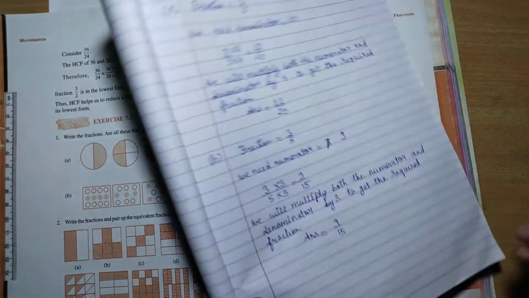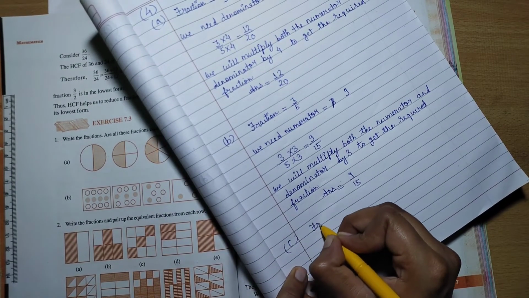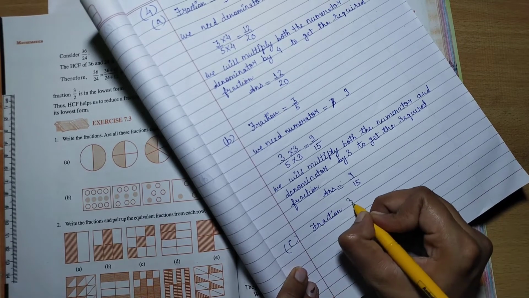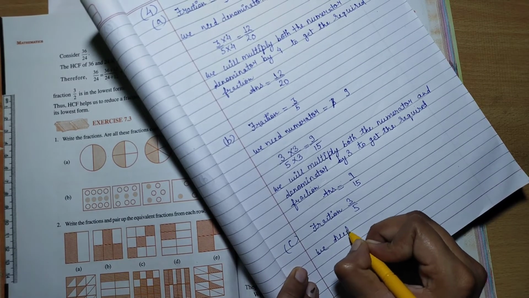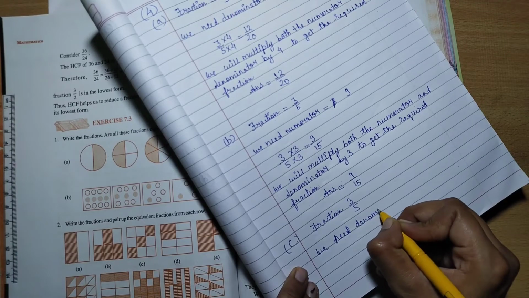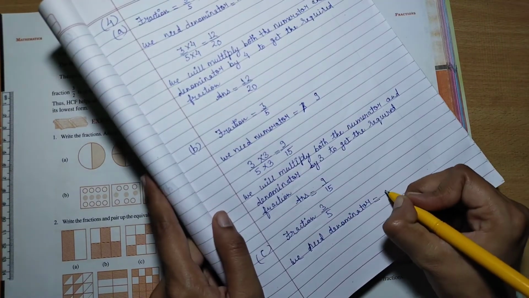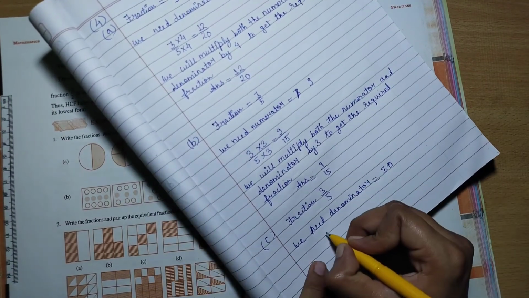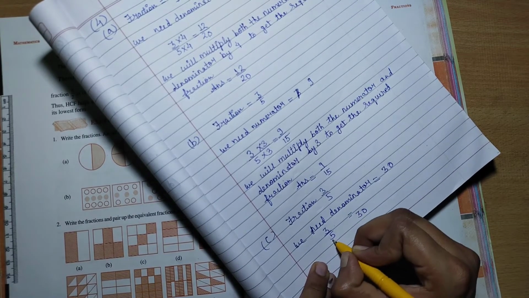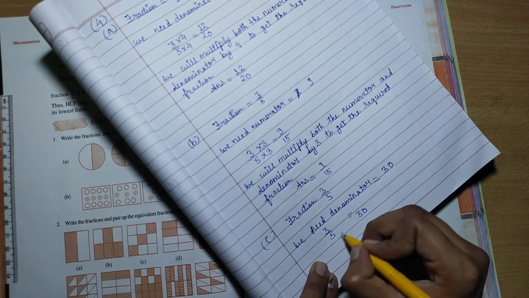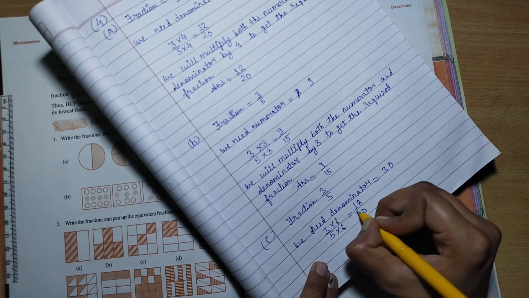Denominator as 30. How much we need? Denominator as 30. Okay, so fraction again we will write. We have this fraction 3 by 5. We need denominator how much? 30. Let us solve it. Denominator should be 30. So again with the table of 5 we have to reach to 30. 5 1s are 5, 5 2s are 10, 5 3s are 15, 5 4s are 20, 5 5s are 25, 5 6s are 30. So 6 will be multiplied here also and here also. So our fraction we got here 18 by 30.